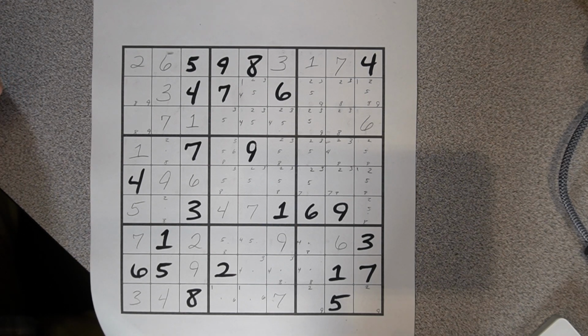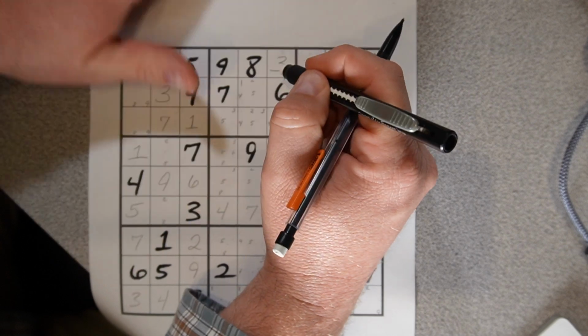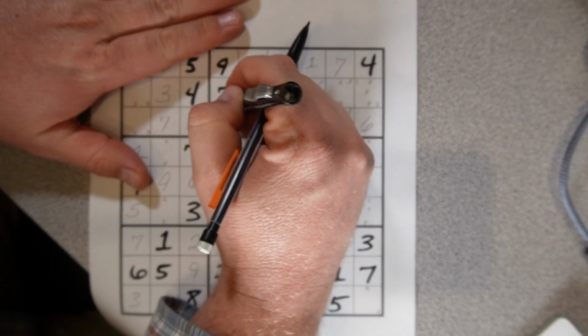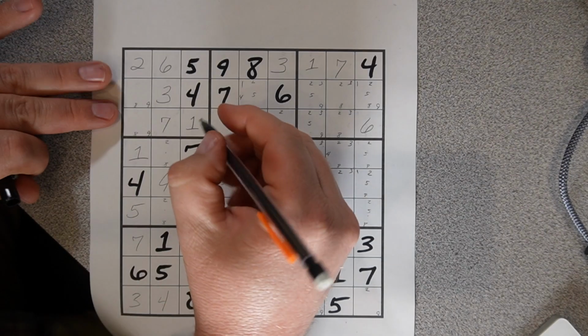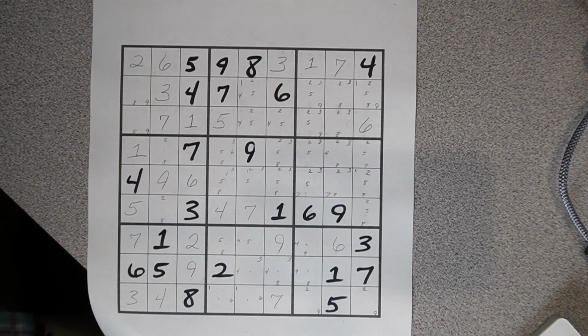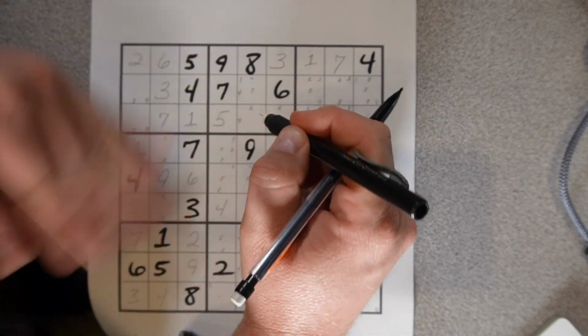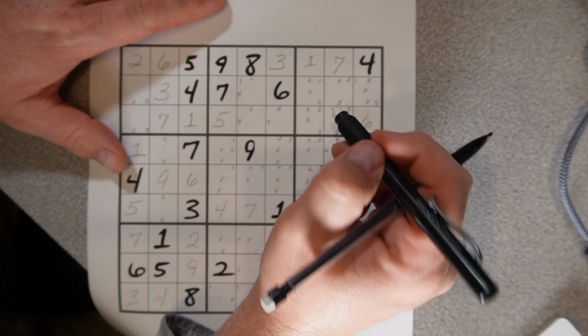Okay. Well, I think we're narrowing this down pretty nicely. So since we have a 3 there on the top, that has to be my 5. So no more 5s for this.